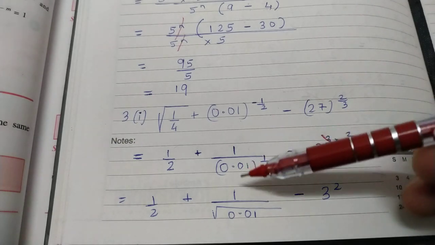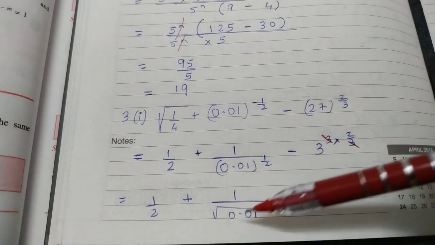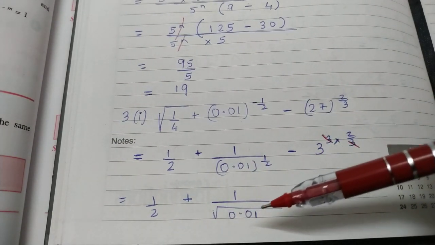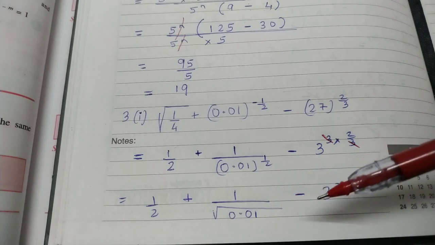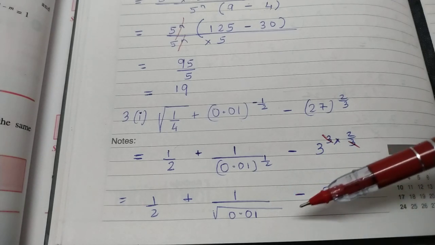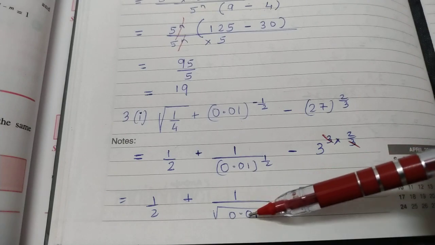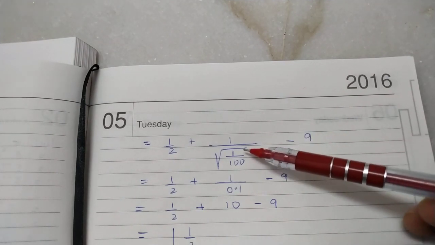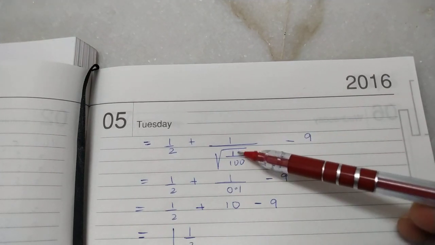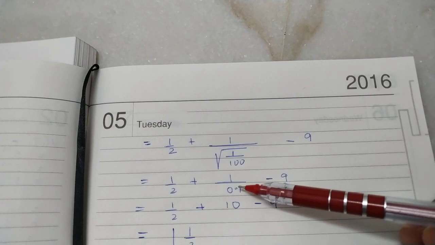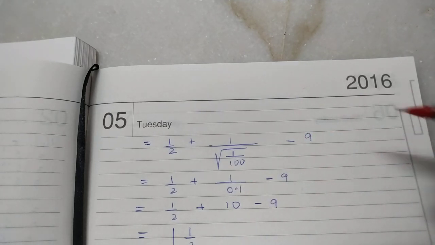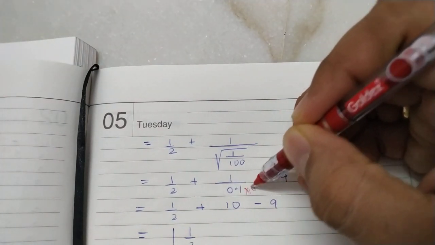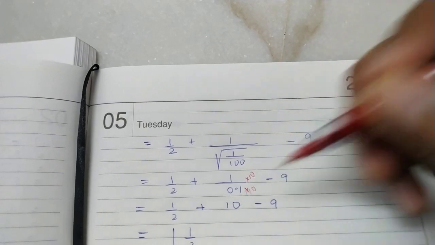How to find the square root? Now I know that the square root of 0.01 is 0.1, so you can directly substitute that number. But if you don't remember these values, then you can convert the decimal into a fraction first of all, like this, and then find the square root. Square root of 1 upon 100 will be 1 upon 10, and 1 upon 10 is 0.1. Get rid of the decimal into 10, so that becomes 10.